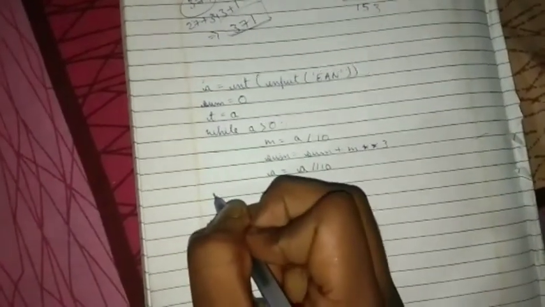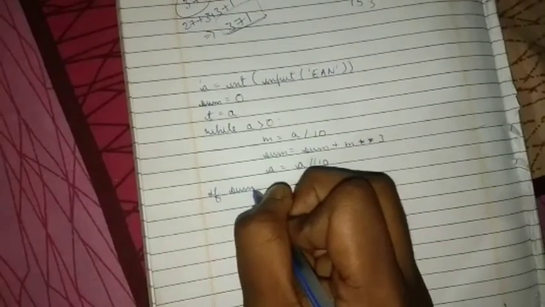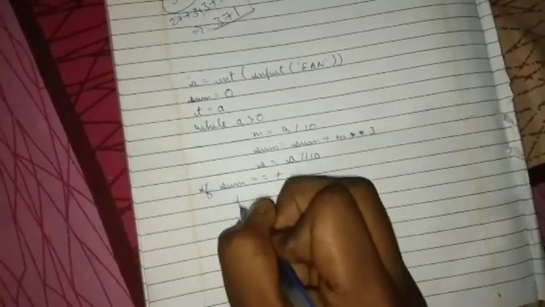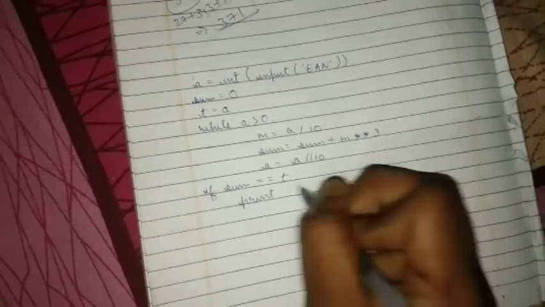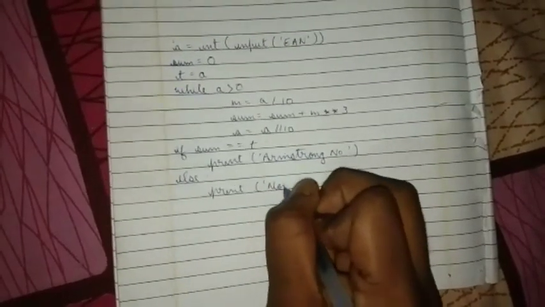Then we need to check a condition: if sum is equal to t, then print "it's an Armstrong number", else what we need to print is "not an Armstrong number".